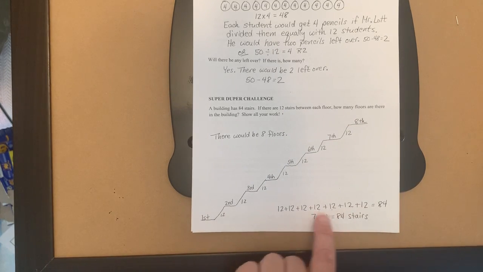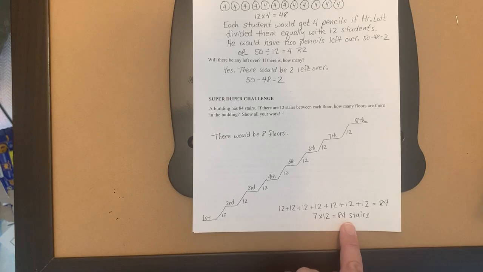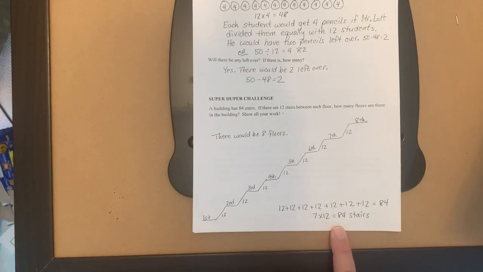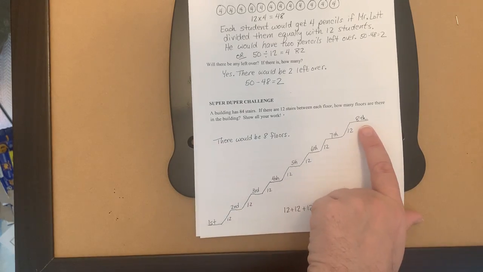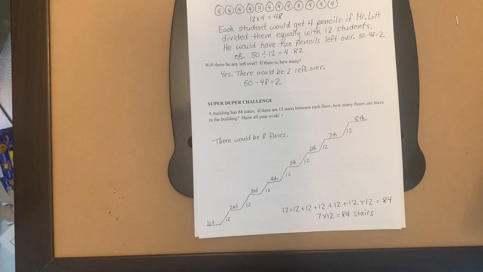So I wrote my number sentence. So 12 plus 12 plus 12 plus 12 plus 12 plus 12 plus 12 equals 84. 7 groups of 12 equals 84 stairs. But then I showed through the picture, not through the numbers. The visual showed me there's actually 8 floors. So the answer comes from the actual picture that you draw, but it's how you draw the pictures.